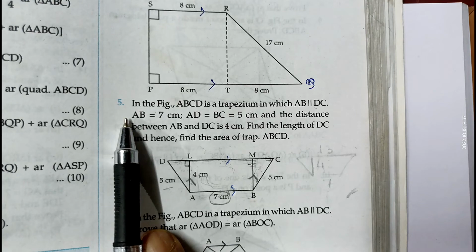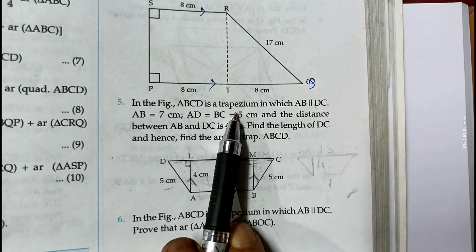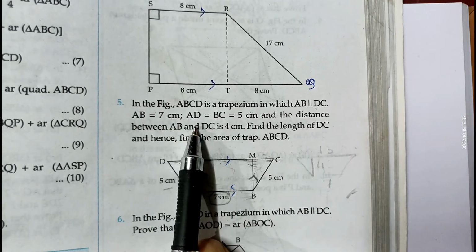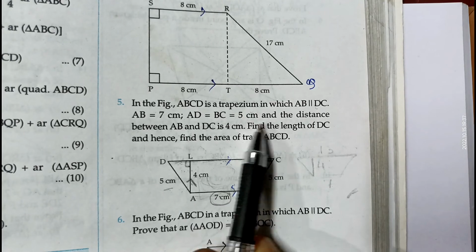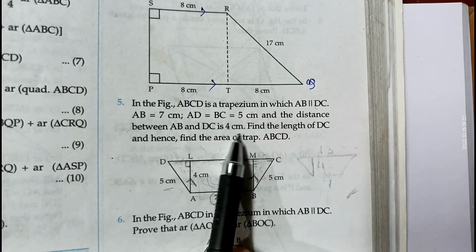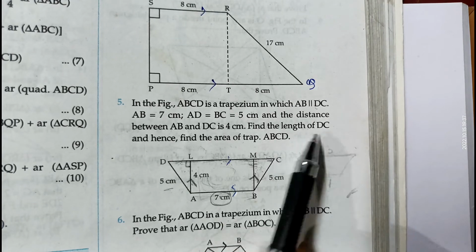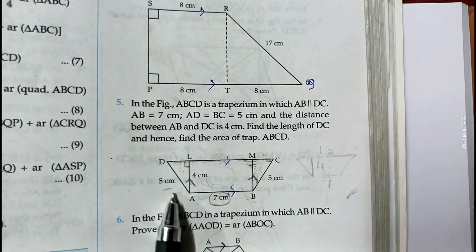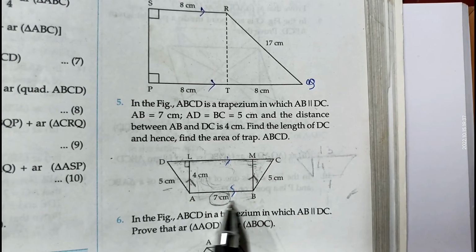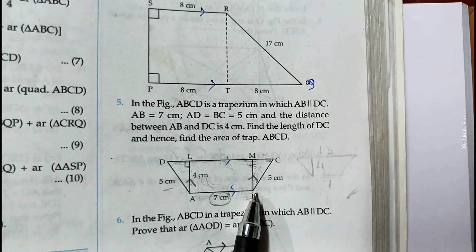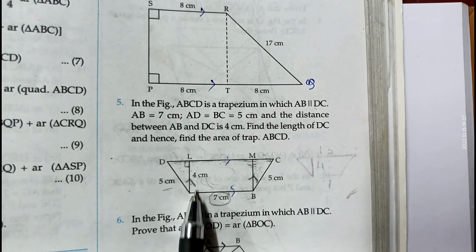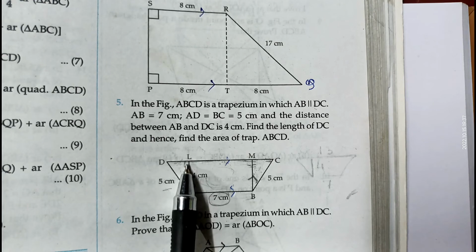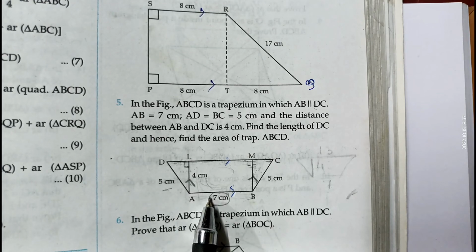In question number 5, it is given in the figure ABCD is a trapezium in which AB parallel to DC, AB equals 7 centimeter, AD equals BC equals 5 centimeter, and the distance between AB and DC is 4 centimeter. Find the length of DC and hence find the area of trapezium ABCD. So in this figure, this is 5 centimeter, this is 4 centimeter, this is 7 centimeter, this is also 5 centimeter, and it is given these two lines are parallel, and this one must be the perpendicular because it is the distance between two lines, and always we consider perpendicular line segment as the distance between parallel lines.